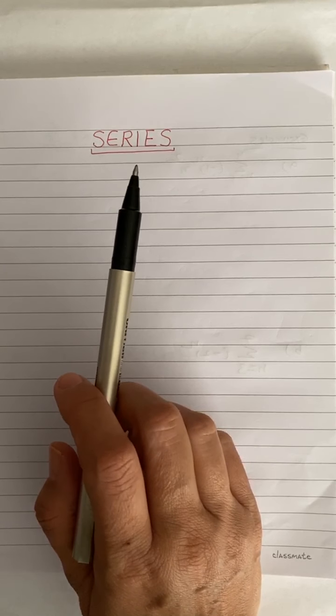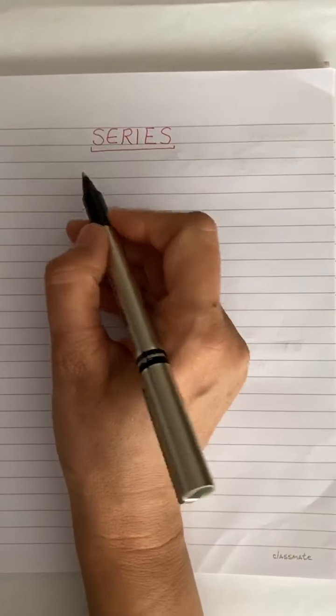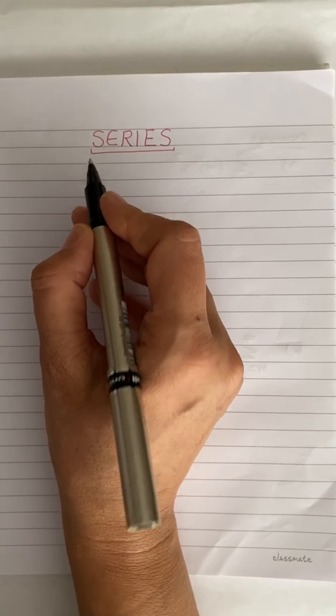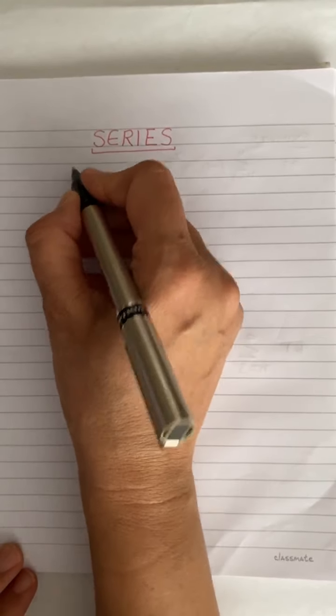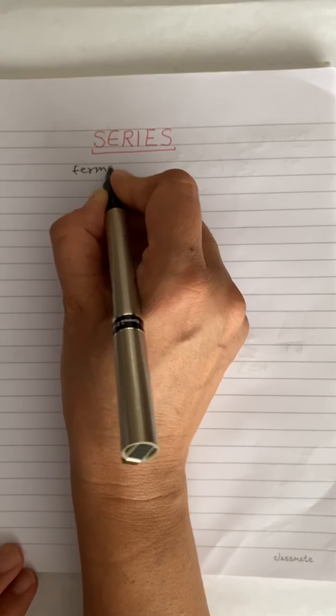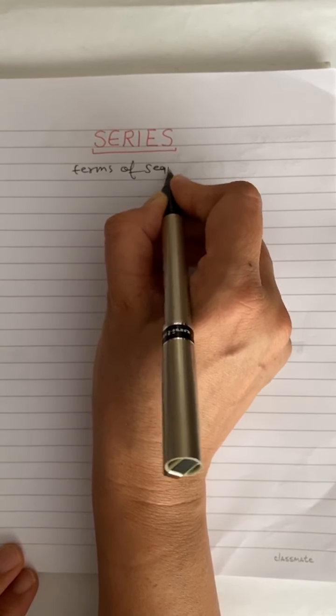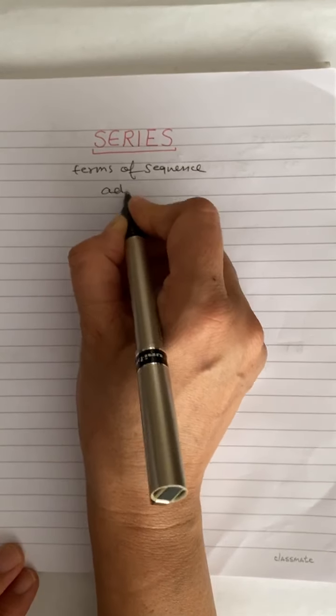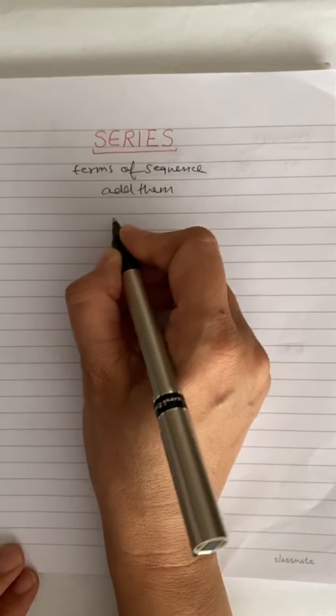So in this lesson, we are going to talk about series and how do we condense the series and how do we expand it. The series is when the terms of a sequence are added together. So when you have terms of a sequence, and when you add them, that gives you a series.